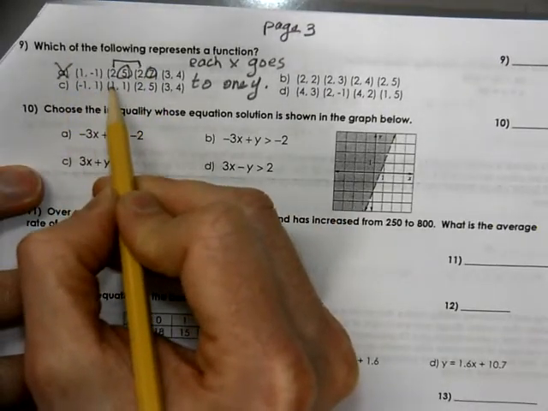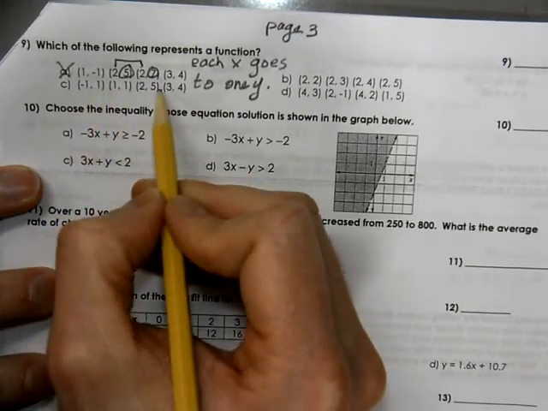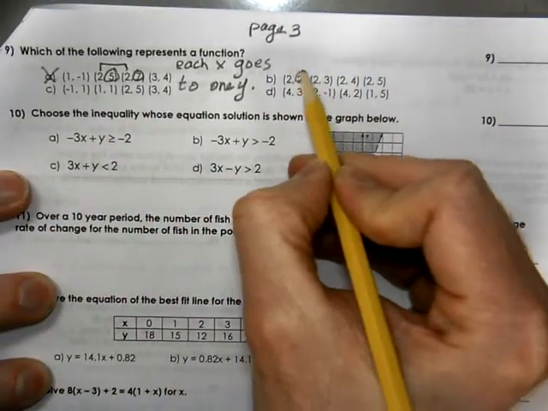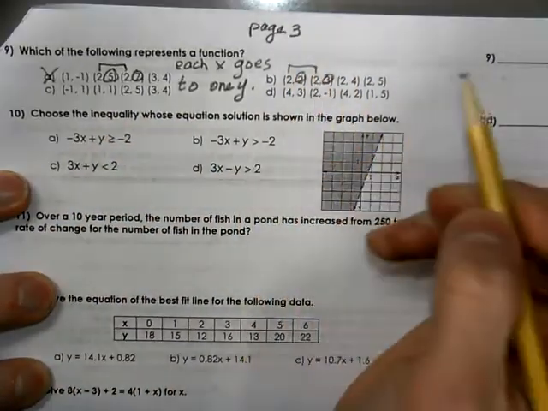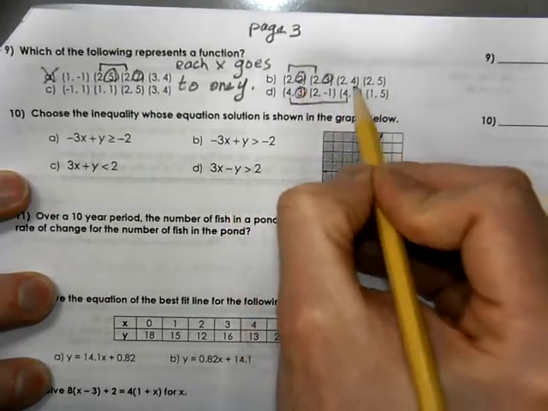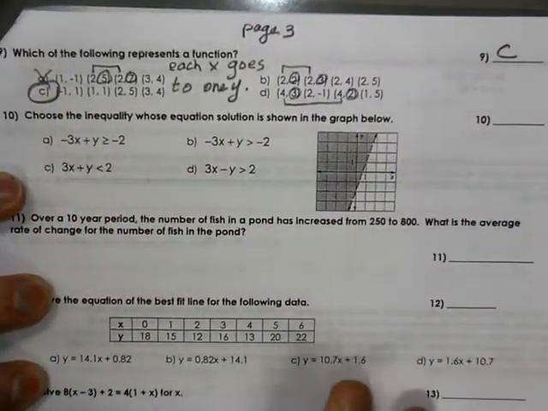-1 goes to a value, 1 goes to a value. They happen to be the same value, but that's fine. 2 and 3, so that one's looking pretty good. 2 goes to 2 different values here. And 4 goes to 2 different values. So C is the best answer.